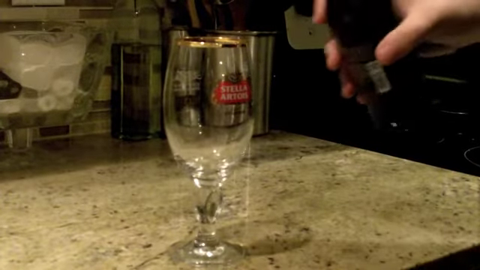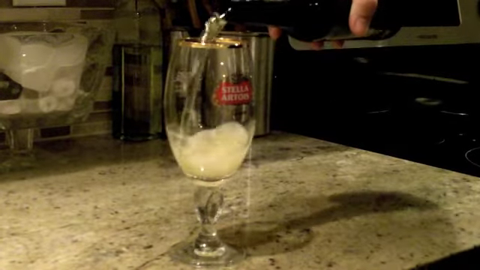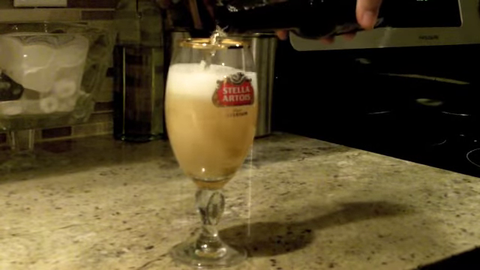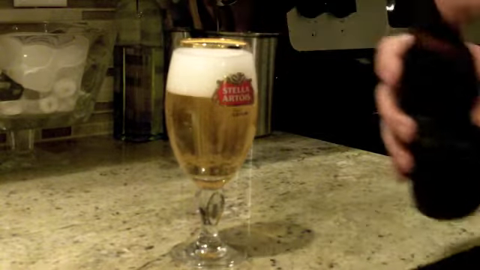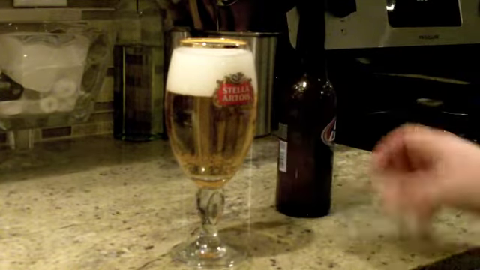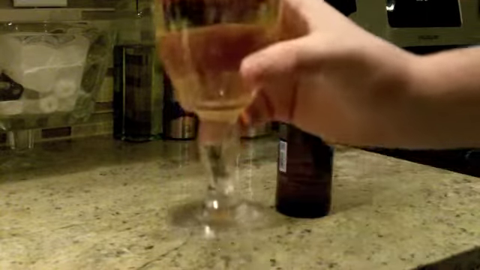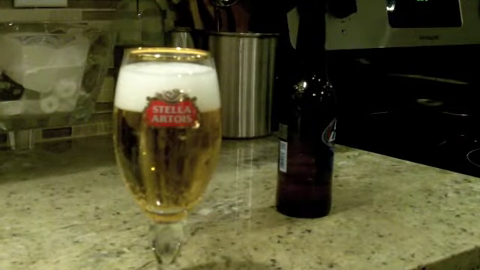So what about when you pour a glass of beer? You ever notice that there's bubbles along the side, or bubbles from the bottom? You ever notice what these bubbles are exactly? Well, those bubbles are actually dissolved carbon dioxide.